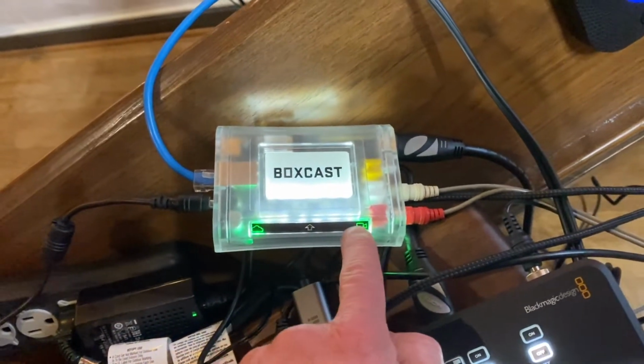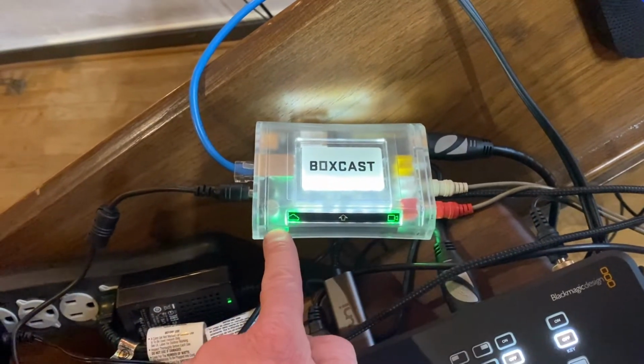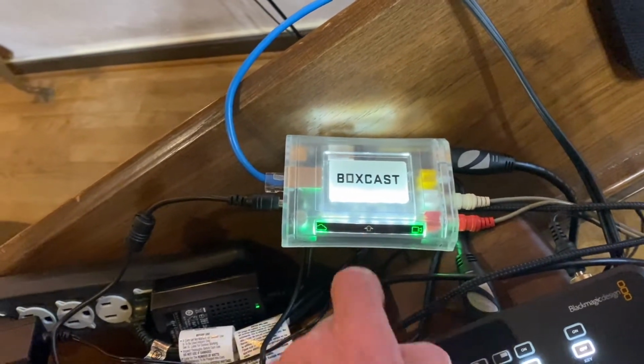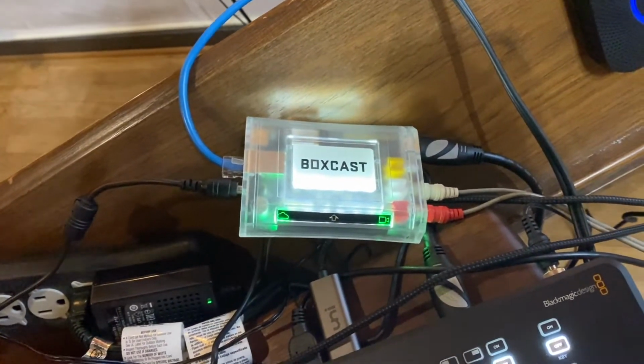Once you have 3 green lights lit, you are streaming. Right now we have power and signal coming in. We aren't streaming out yet because we haven't told it to do that.